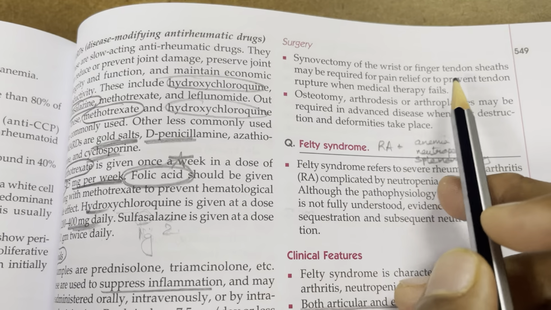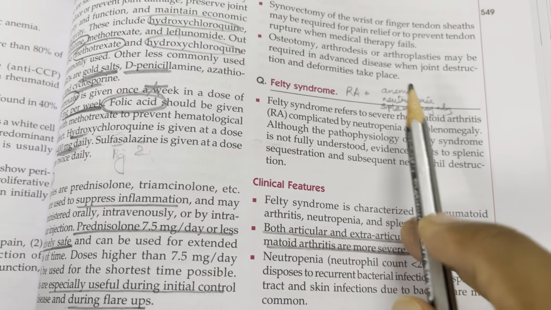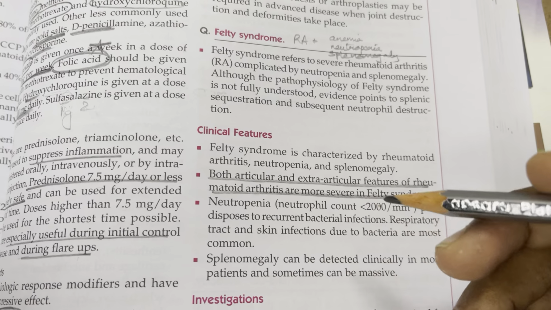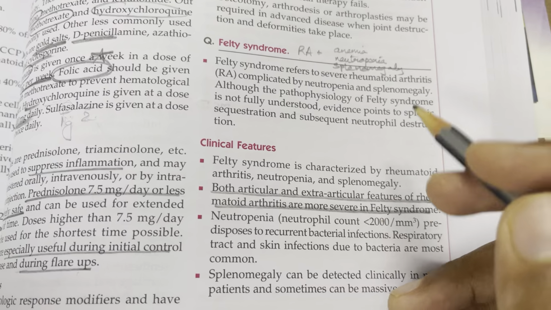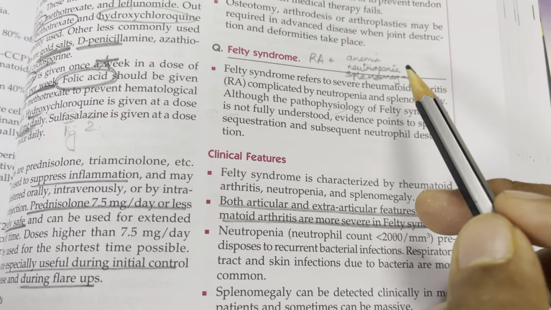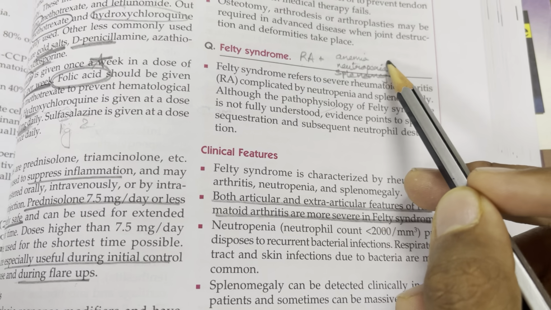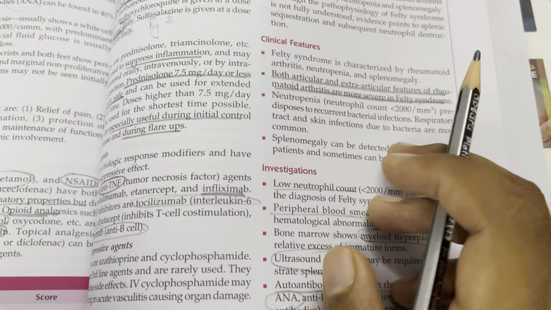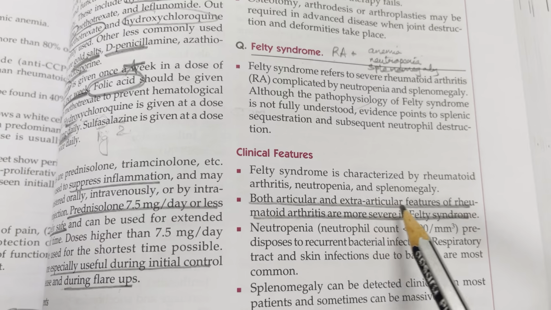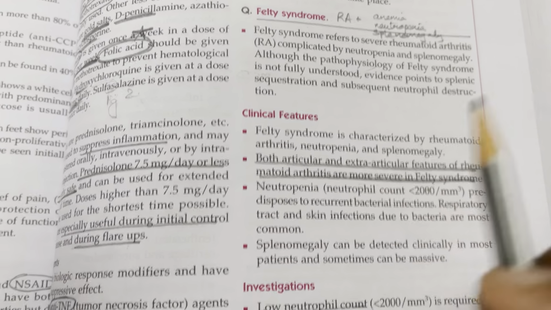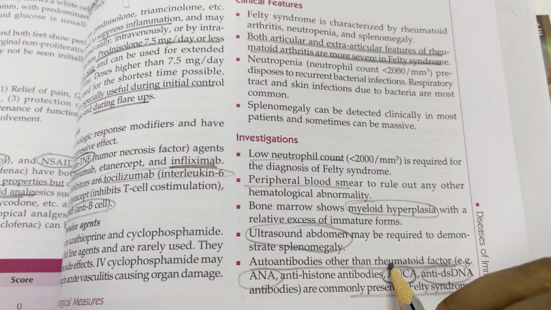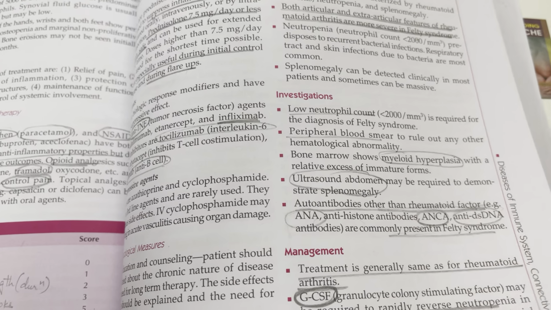Surgery, you can go for synovectomy. Next, Felty syndrome. If there is rheumatoid arthritis plus neutropenia and splenomegaly. So again, treatment, if the splenomegaly is severe and there is severe persistent neutropenia and severe thrombocytopenia because of hypersplenism, splenectomy. And again, because of neutropenia, you have to give G-CSF. Otherwise, treatment is usually the same as that for rheumatoid arthritis. Both extra-articular and articular features of rheumatoid arthritis are more severe in Felty syndrome. So investigations, again, the same things you'll see. Ultrasound for splenomegaly. And other antibodies are also elevated in Felty syndrome, like anti-dsDNA.